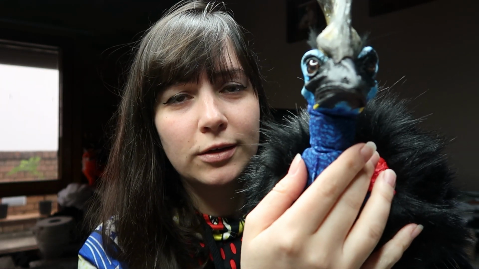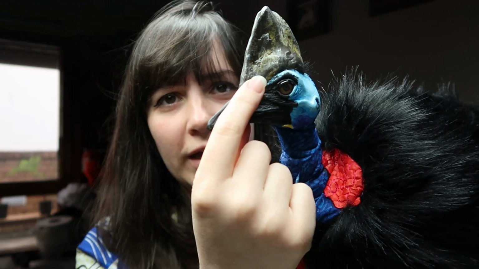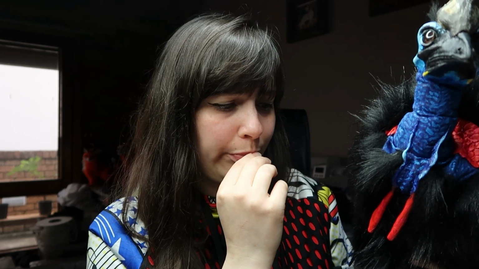So here's a little look at his face. He's got a quite stern little face, and I also added the little detailings up here to make it blend in a bit nicer to the body. This fur was in my mouth. Oh my god. Yeah, this fur was really great.